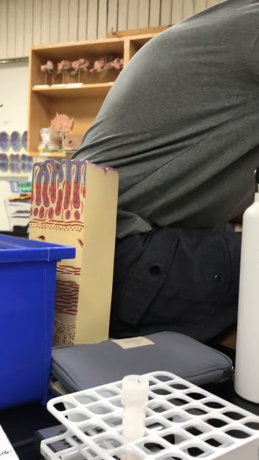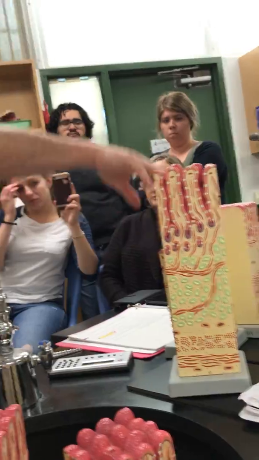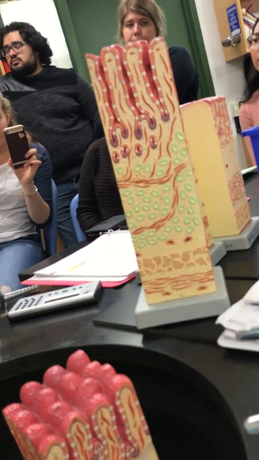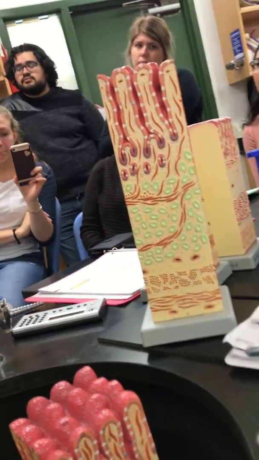All those white cells, should they be, and they didn't do this correctly, should they be more numerous in the large intestine or the small? Because I see roughly the same number here. It should be more. Large. Way more. Large. Oh. And the mucosal glands are larger in the large intestine.